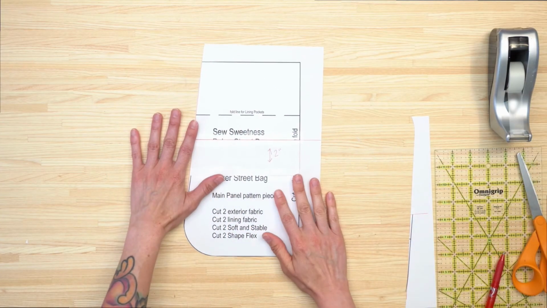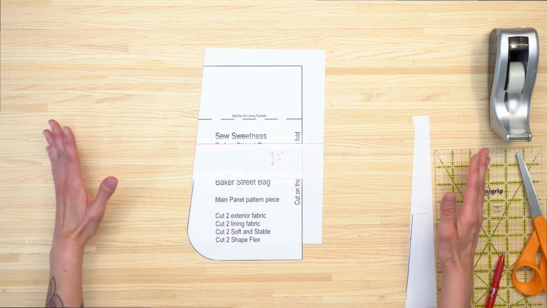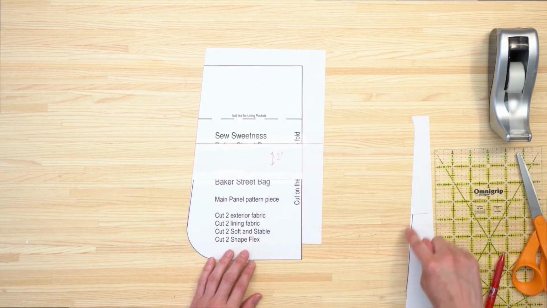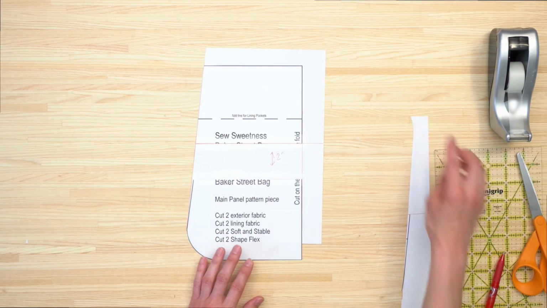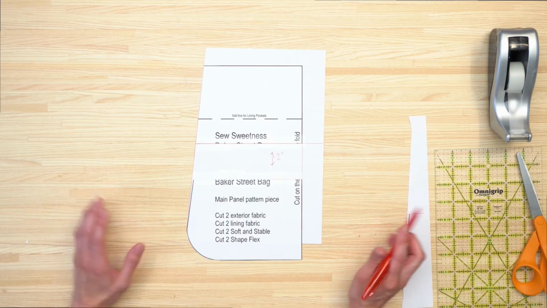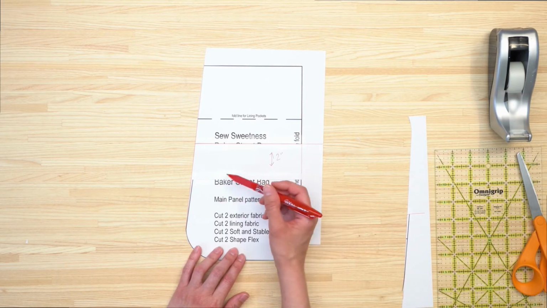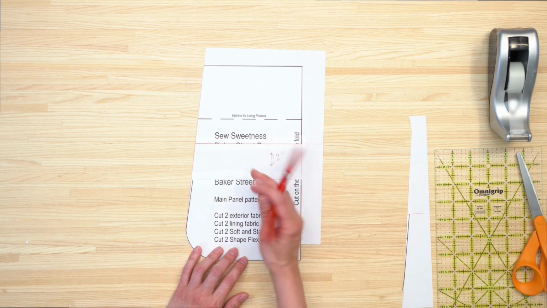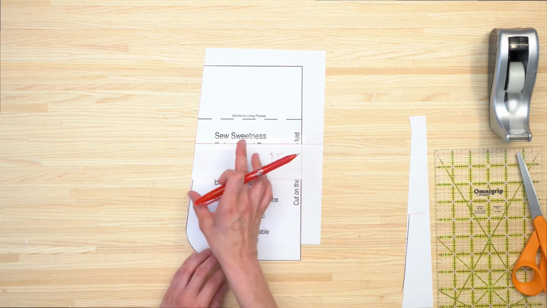And my side panel piece for this particular bag is one long rectangle because it's sewn through the sides and the bottom of the bag. So to my length of the long rectangle, I'm not only adding just 2 inches once, I actually have to add it twice because remember, this is a mirror image piece. This is only half of the piece.